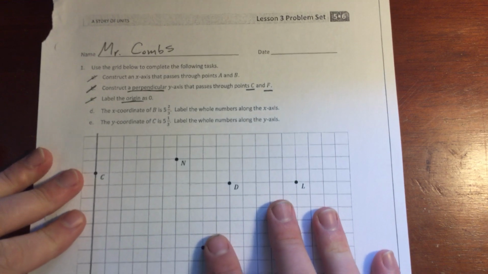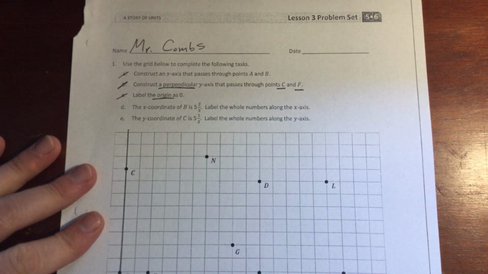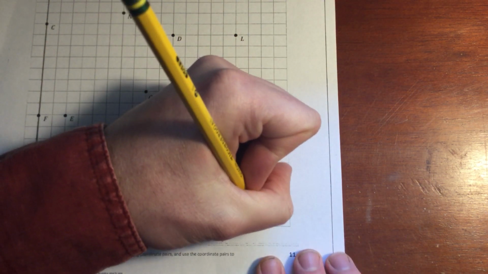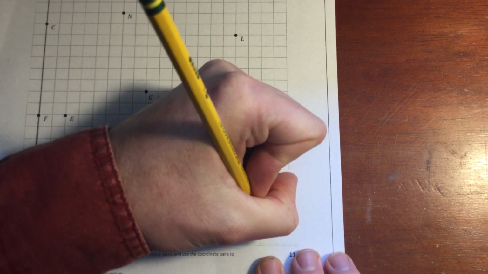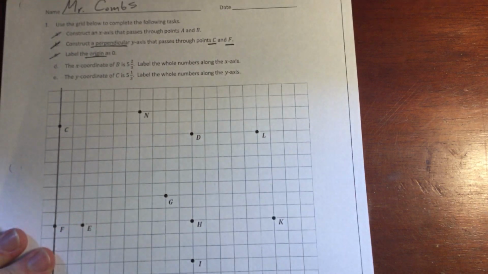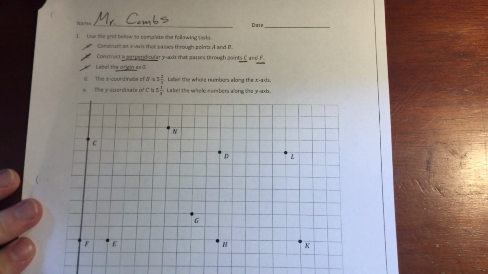All right, now what we're going to look at is this x-coordinate of B being 5 2/3. So I'm going to scroll down here, okay? And I'm going to label that as 5 2/3. All right, okay? Now it's going to ask me to label the whole numbers along the x-axis.